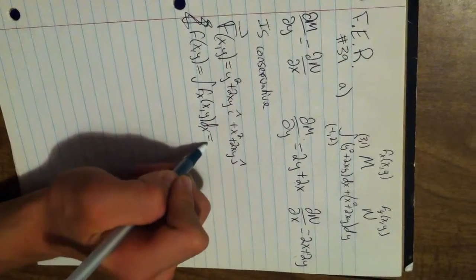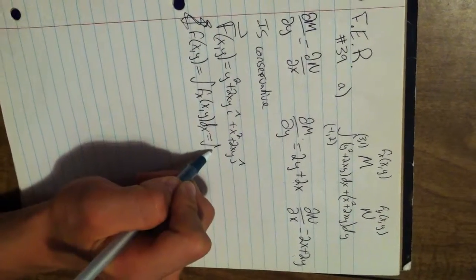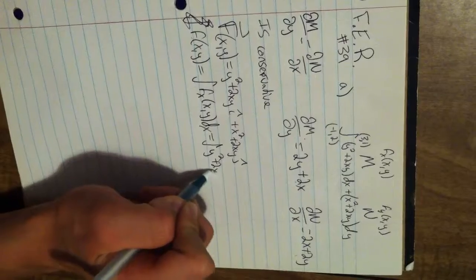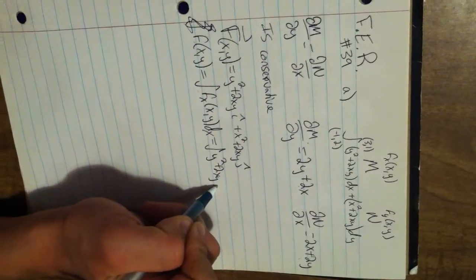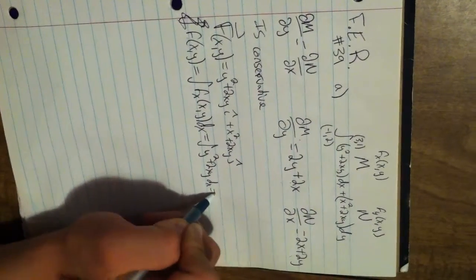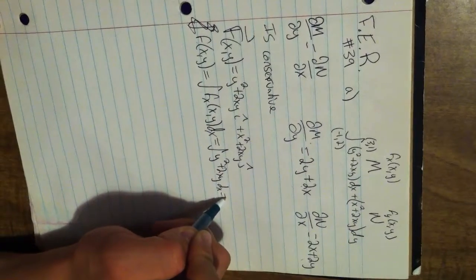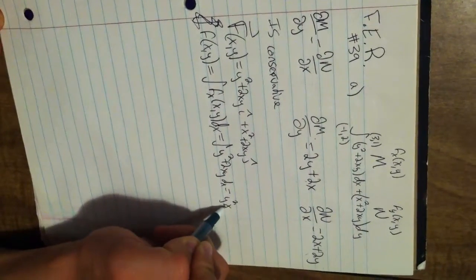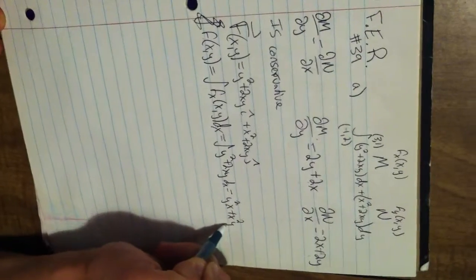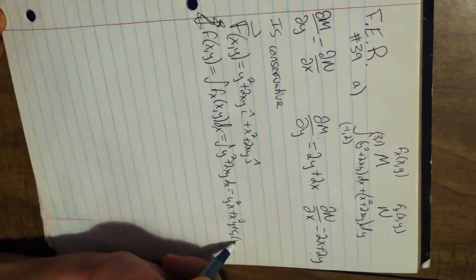So this equals the integral of y squared plus 2xy dx, which equals y squared x plus x squared y plus c1(y).